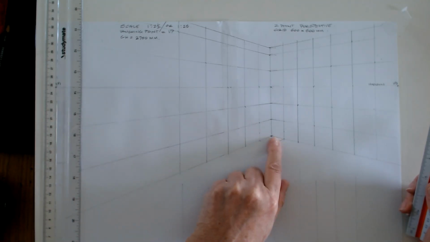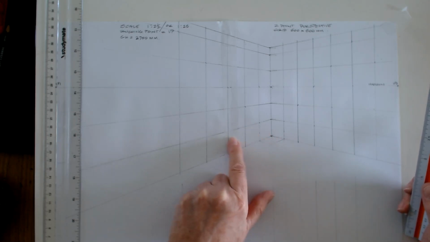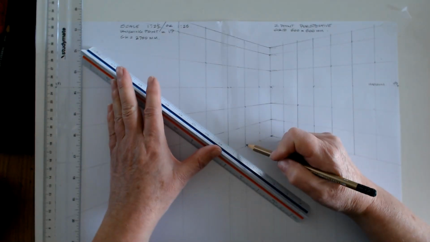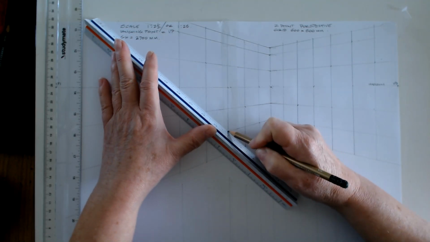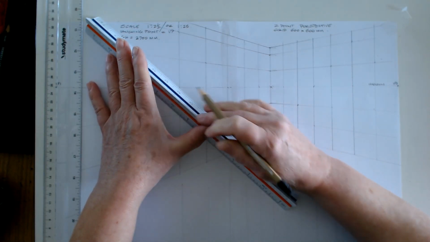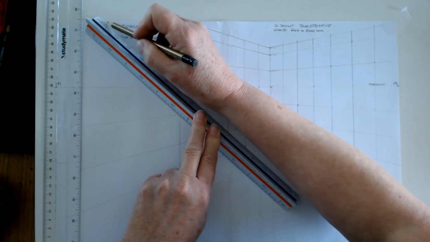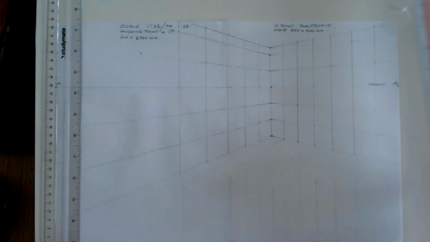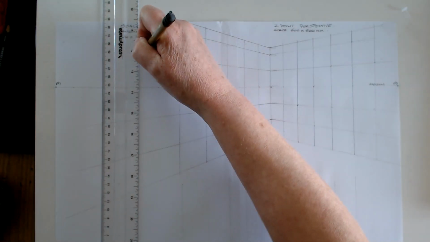I'm going to count down 3 squares altogether. On the third square, I will put my ruler from that point diagonally across and make sure it lines up with these other ones as well. And then I can put another mark on the wall, and then I don't have any more. I'm only going to get one more in. So it's going to be just here.